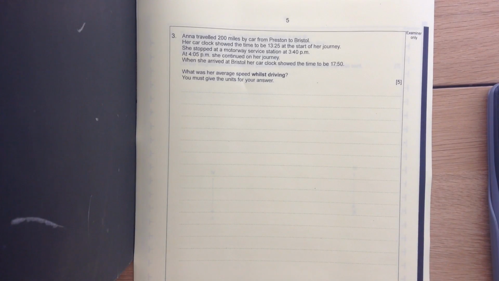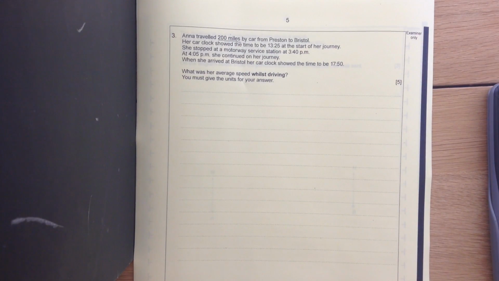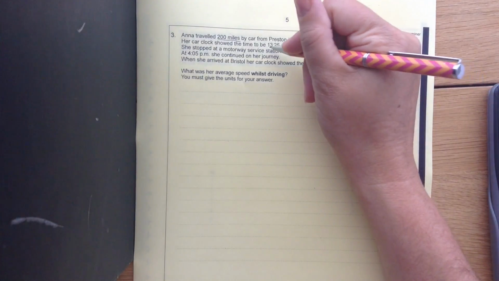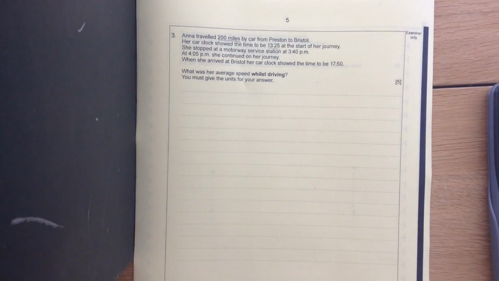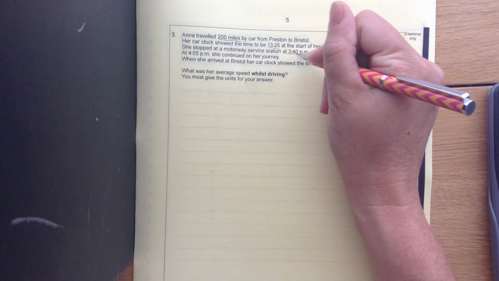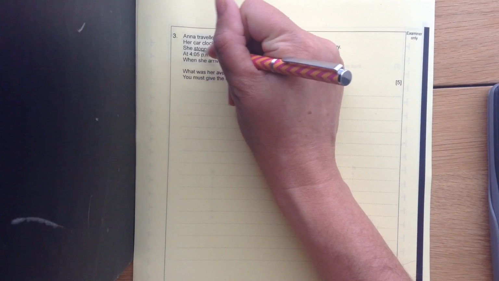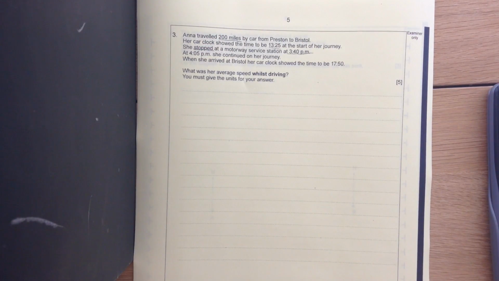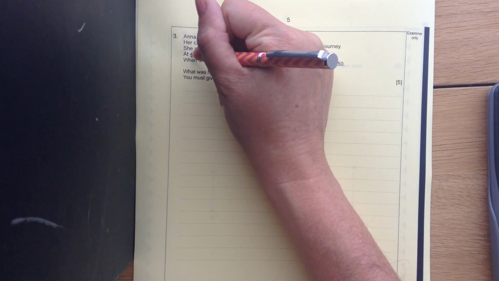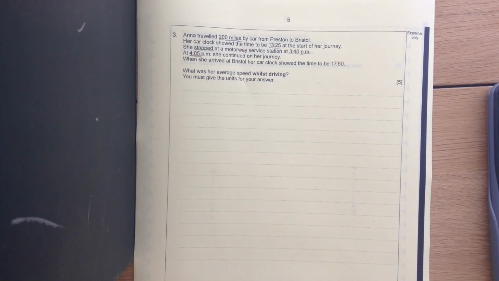Question 2. Anna travelled 200 miles by car from Preston to Bristol. Her car clock showed the time to be 13:25 at the start of her journey. She stopped at a motorway service station at 3:40 p.m. At 4:05 p.m. she continued her journey. When she arrived at Bristol, her clock showed the time to be 17:50. What was her average speed whilst driving? You must give the units of your answer.